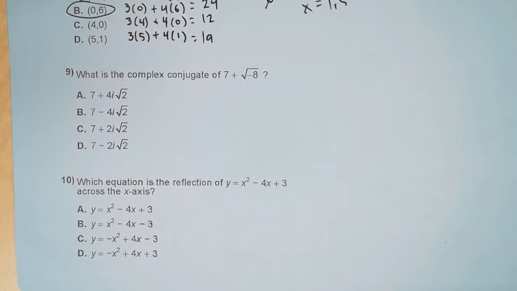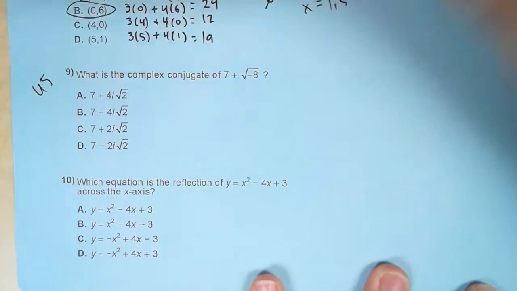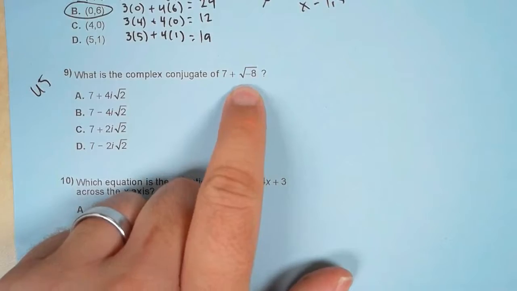Alright folks, today we're working on 9 and 10 from our mock EOC. Number 9, what is the complex conjugate of 7 plus the square root of negative 8? So we covered this back in Unit 5, when we had complex numbers. The first thing we're going to do is simplify this.